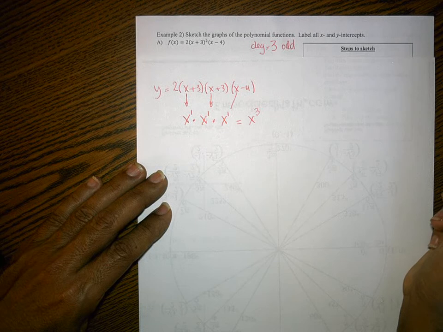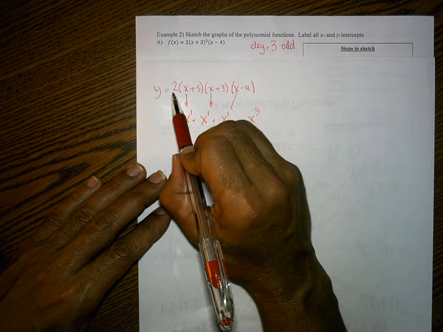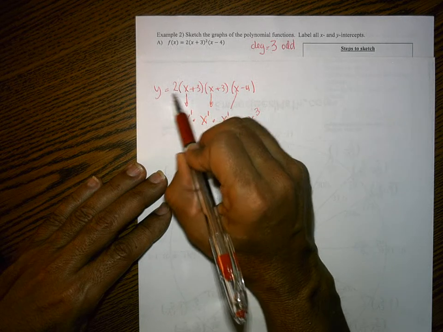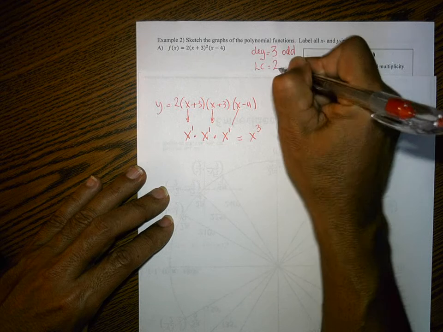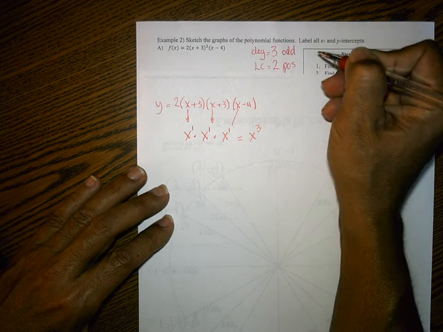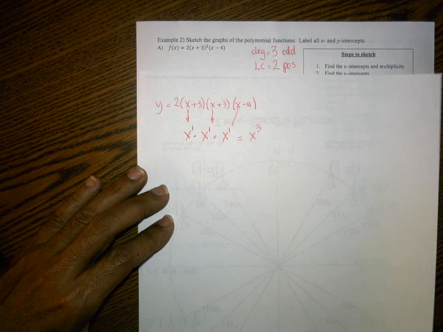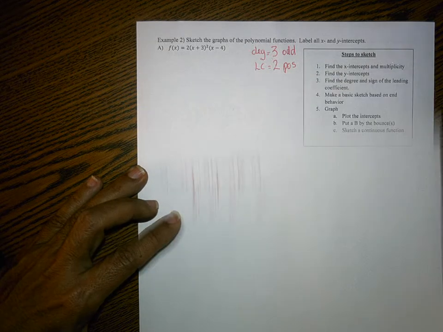And then we look at the leading coefficient, which is obvious to us, it's not invisible. It's actually very visible, the number 2. So the leading coefficient is 2, which is positive. Let's just talk about the shape of the function before we actually start following these steps over here.